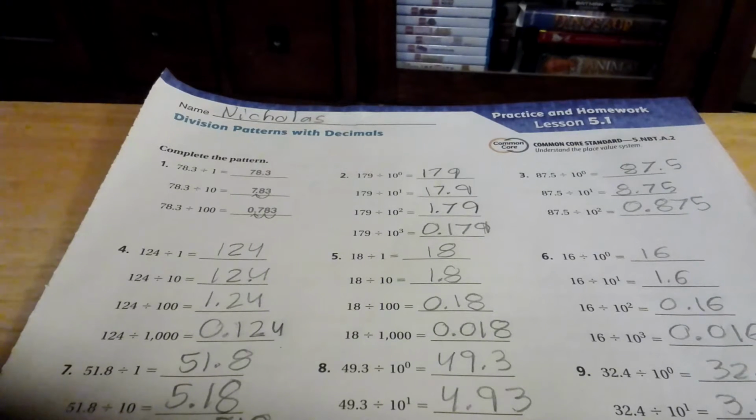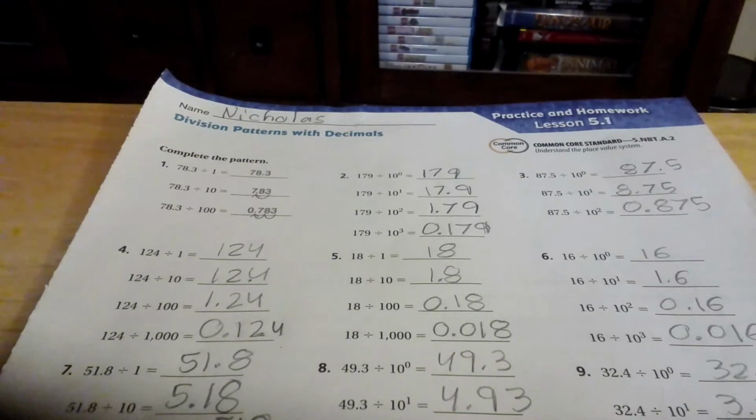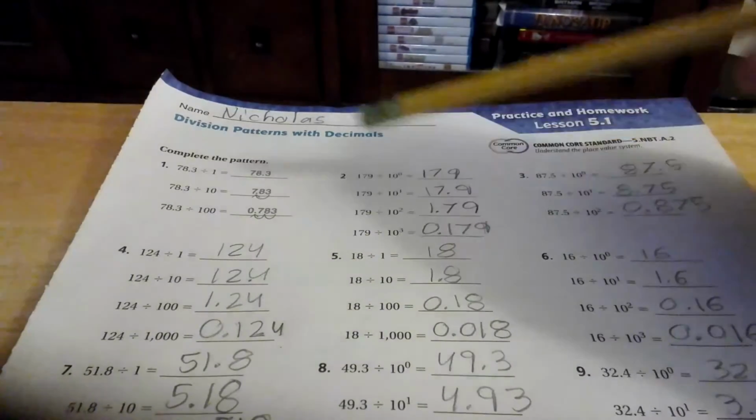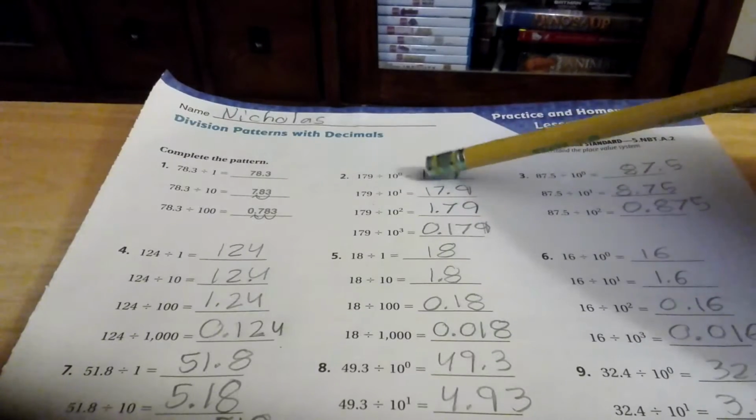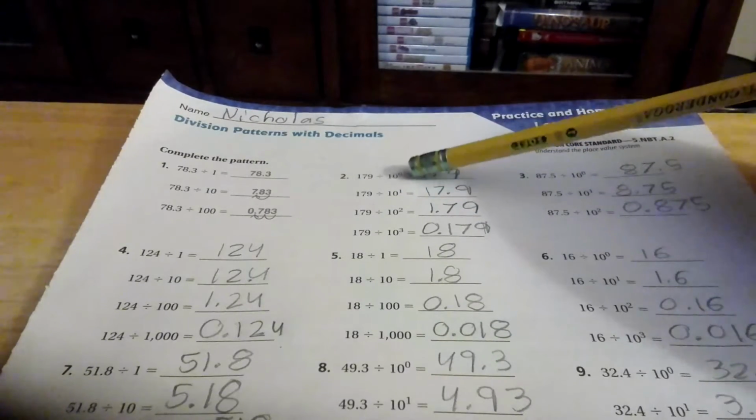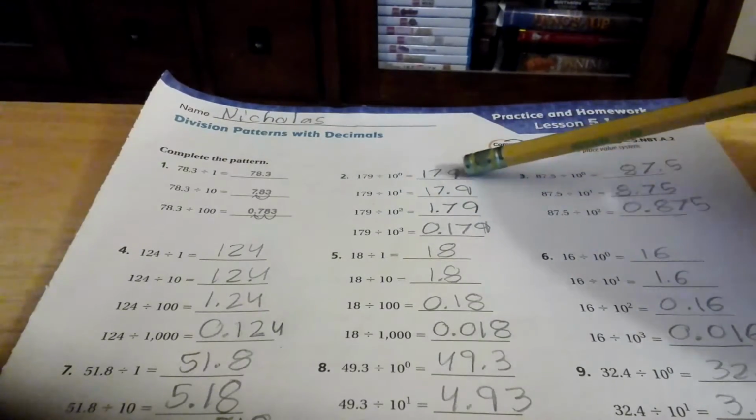I will be teaching how to use division patterns with decimals. I will be showing you how to divide 179 by a power of 10.